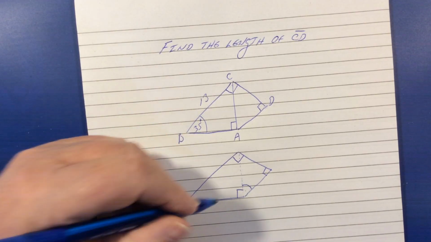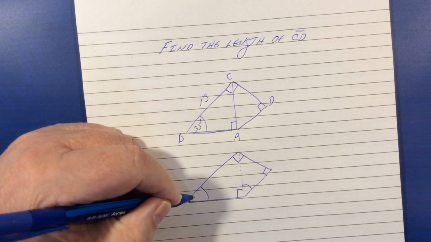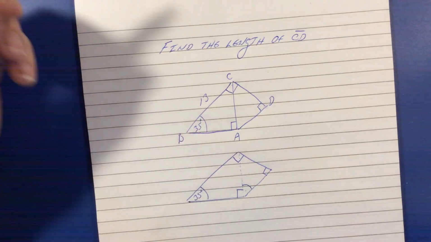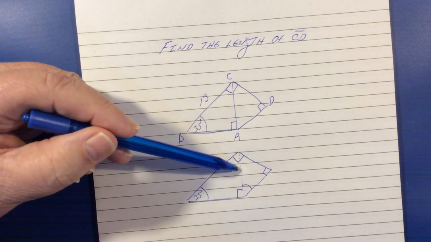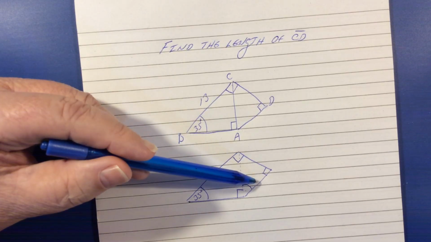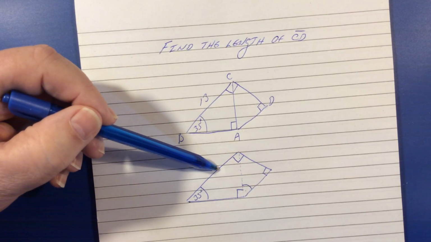Now that is still 35 degrees. If I ignore the dotted line, I've got a 4-sided figure.